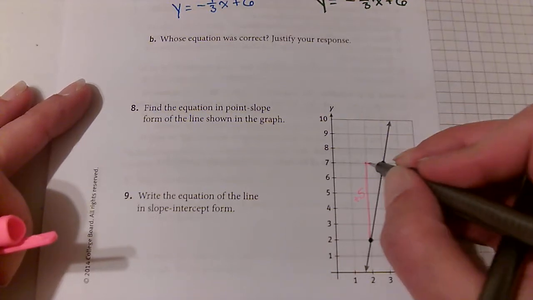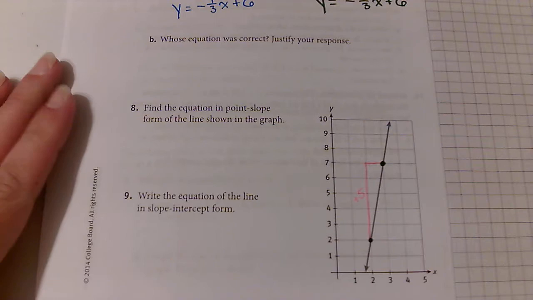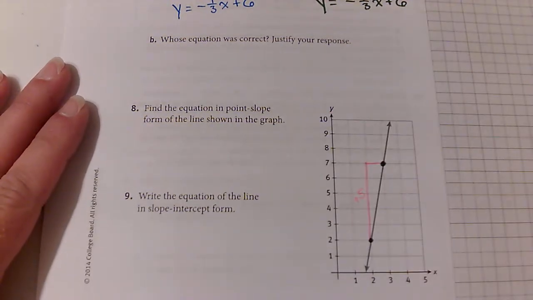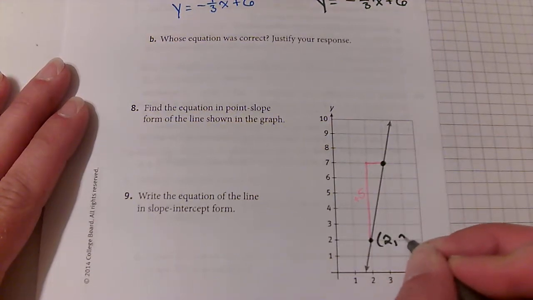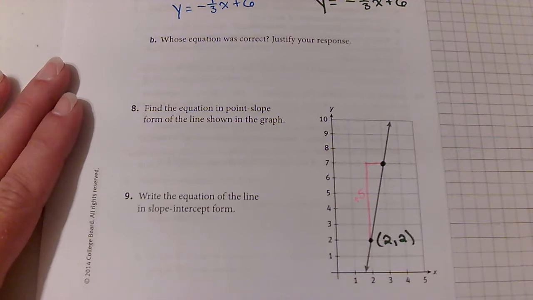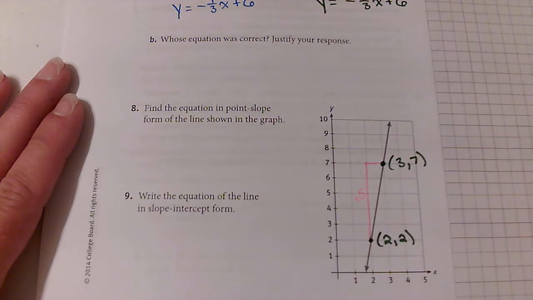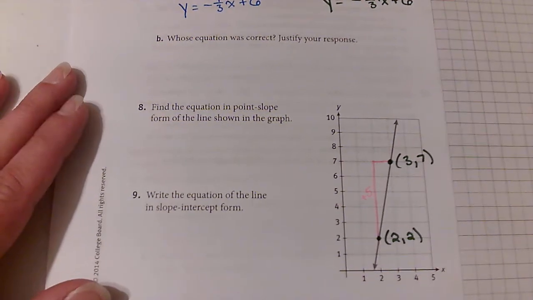And then this is over 1. So my slope is 5 over 1. And I think I'm going to pick the point (2, 2). Could you pick the other one? The other point is (3, 7). So take a second, pick which point you want, and write your equation.